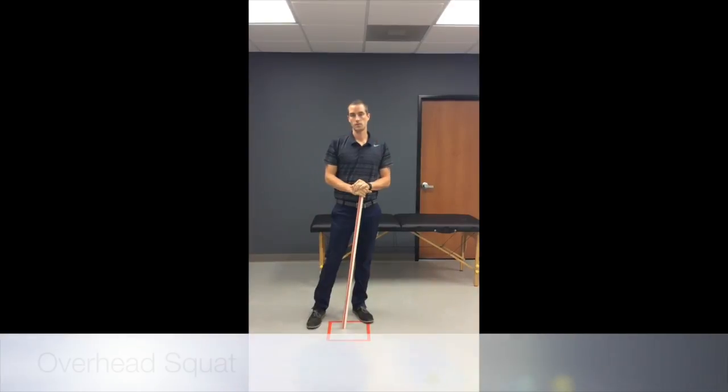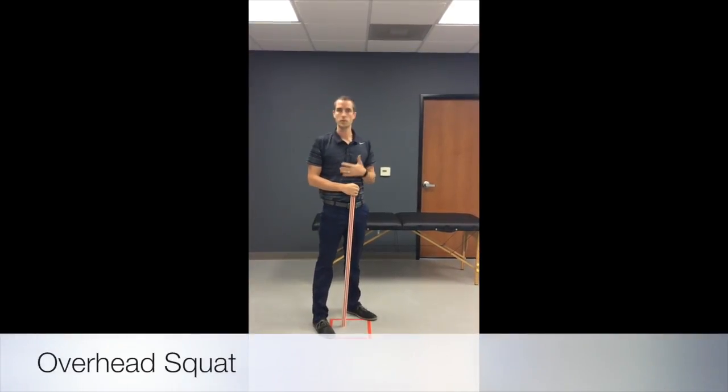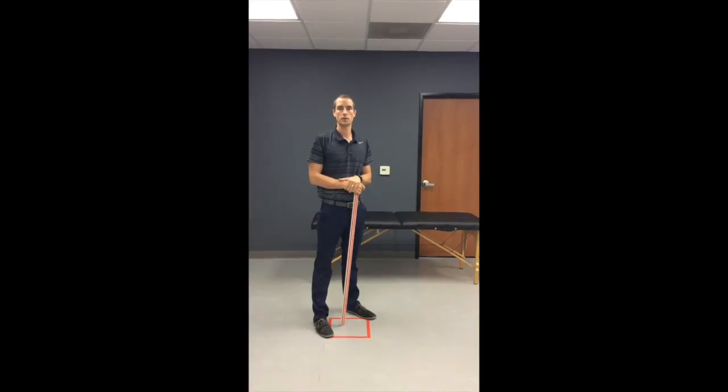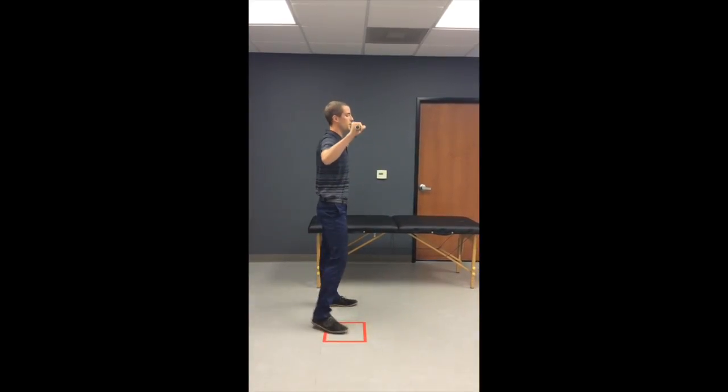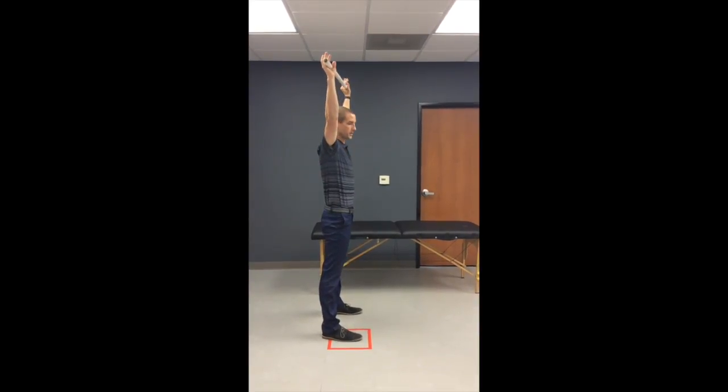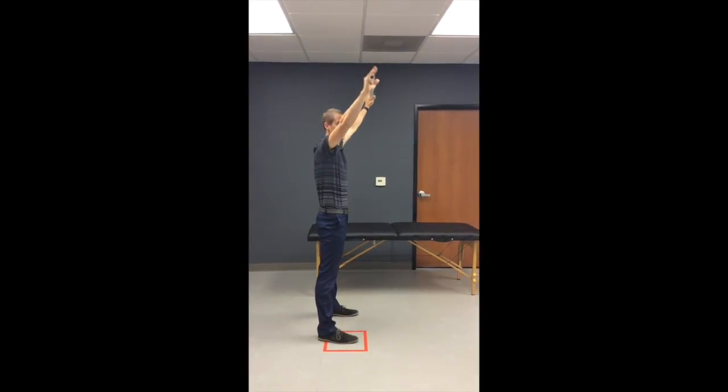So the overhead squat looks at many things. It looks at core strength, hip mobility, ankle mobility, thoracic mobility. What I really want to focus on today is the thoracic mobility. So some common dysfunctions is you're going to see just the inability to get into the overhead position, kind of going to that shoulder flexion versus end range flexion.